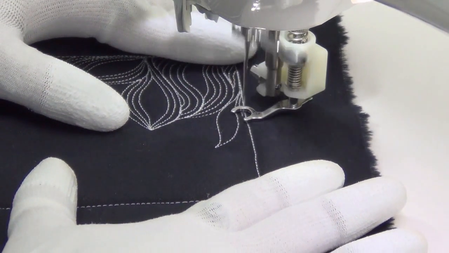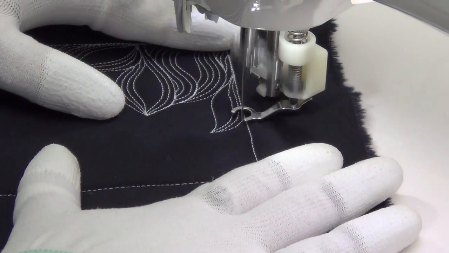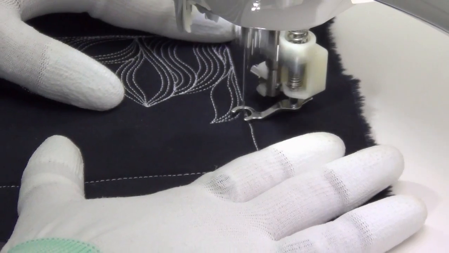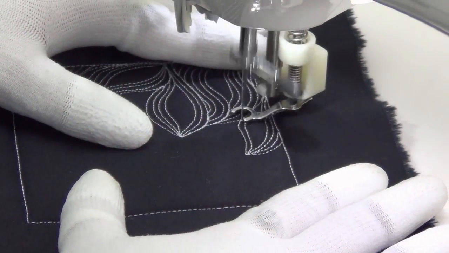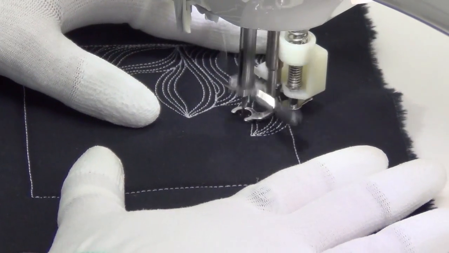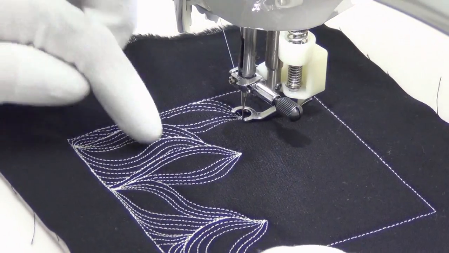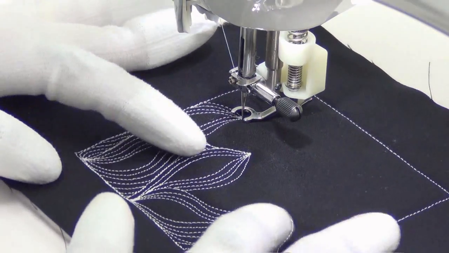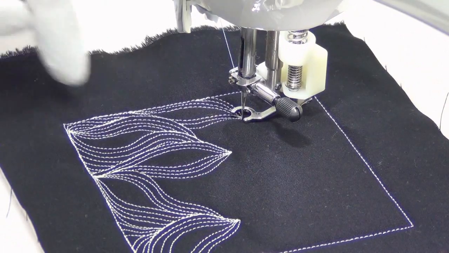I think this design has a lot of potential for variations. You know, we could fill those gaps with different designs. We could fill them with circles or pebbling or stippling. You know, really there's a lot of possibilities here. And I just love the flow of this design. It's very, very organic, and it's going to end up going in all different directions. I really, really like this.